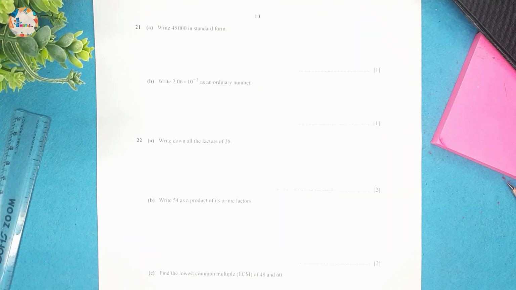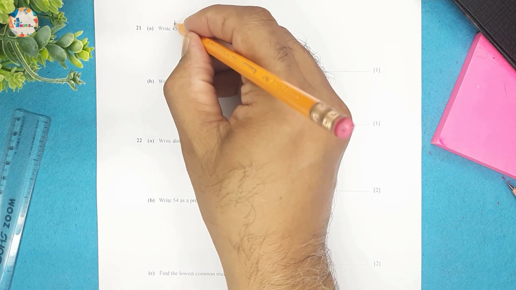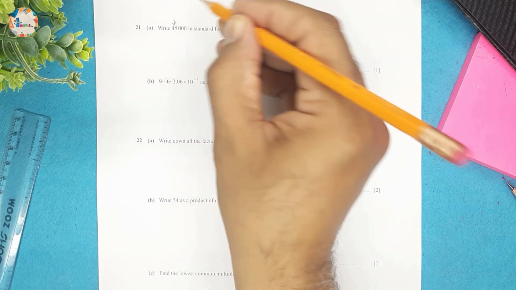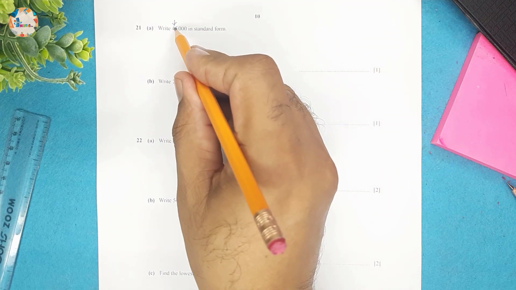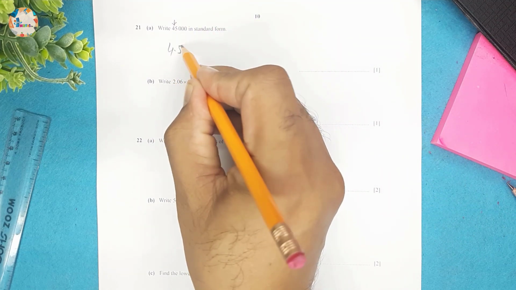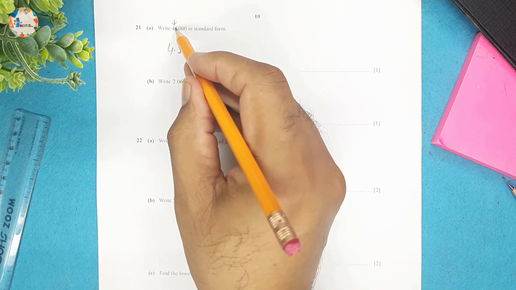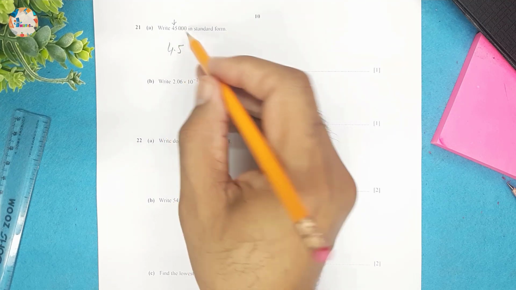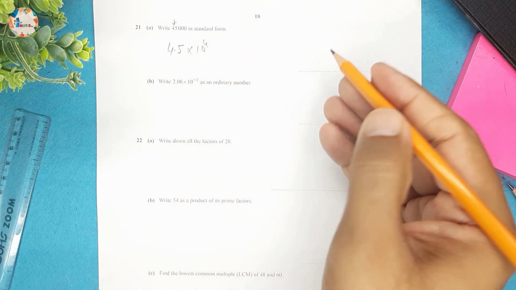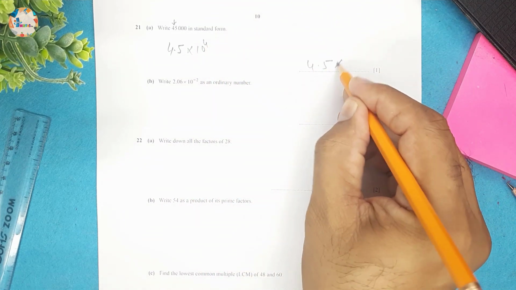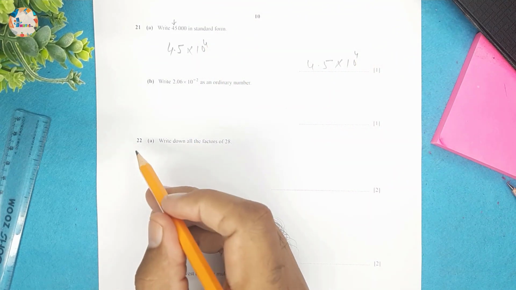Then question number 21 is basically standard form. We have to provide standard form. Standard form is like the decimal should be after the first non-zero number. So 4.5 is required. So how many digits will be on the right side? 1, 2, 3, 4. So we'll write here 10 raised to power 4. So our answer will be 5.4 into 10 raised to the power 4.